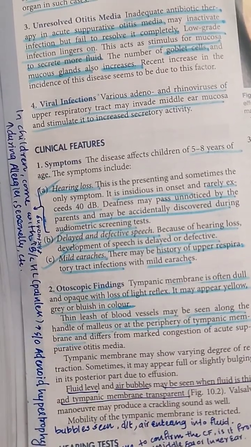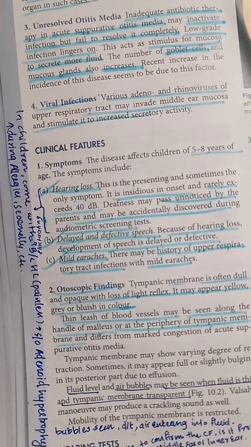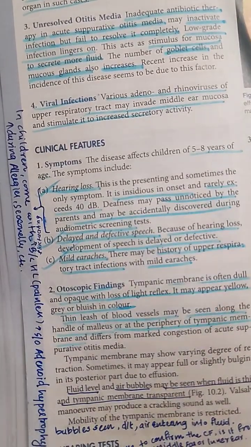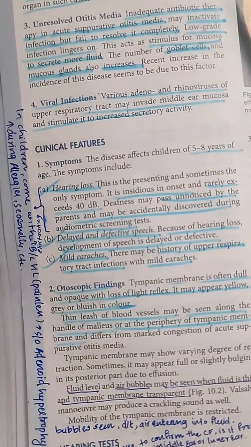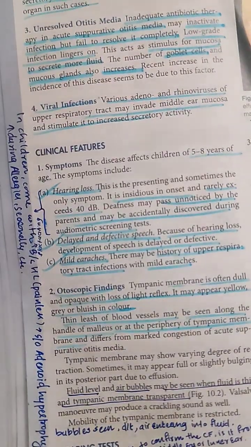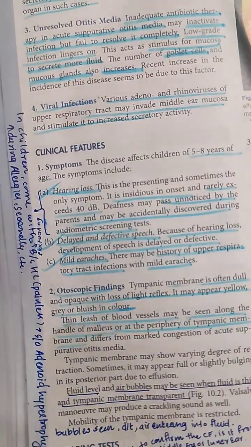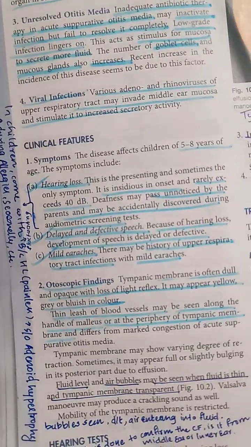This differs from the marked congestion of acute suppurative otitis media. The tympanic membrane may show varying degrees of retraction also. Sometimes it may appear full or slightly bulging in the posterior part due to the effusion. That's about its retractions.